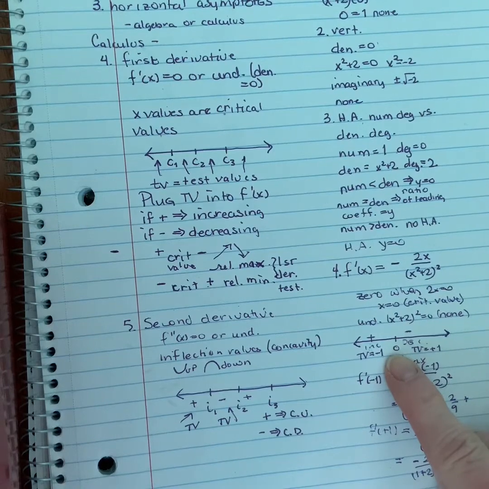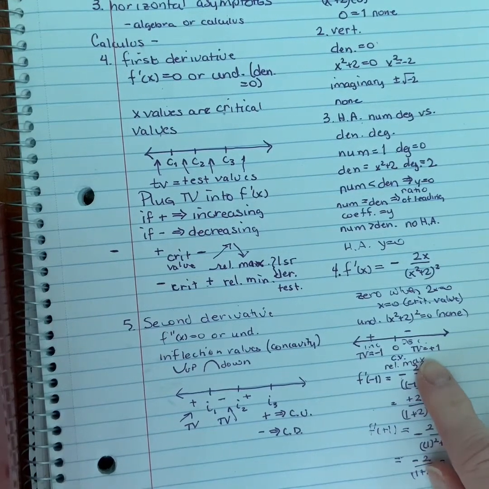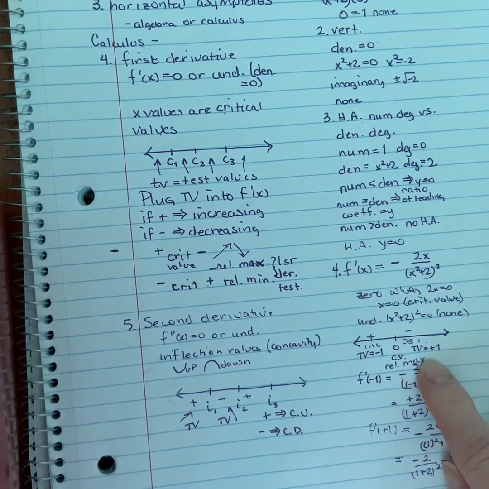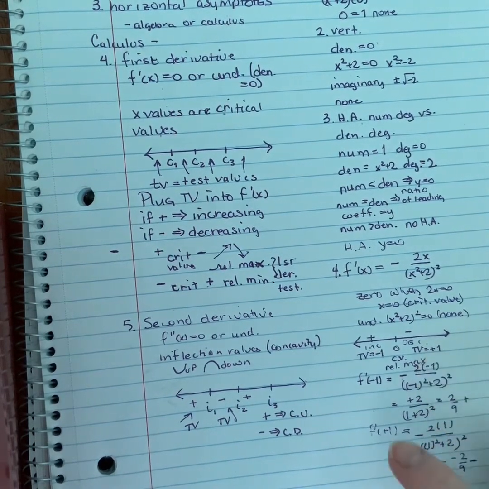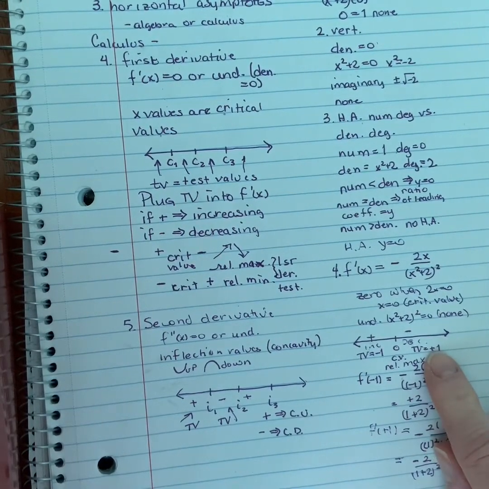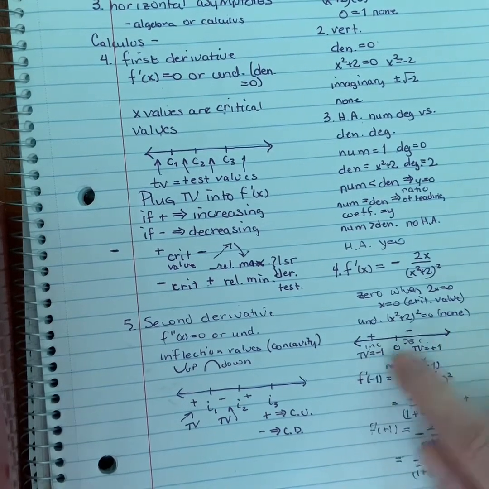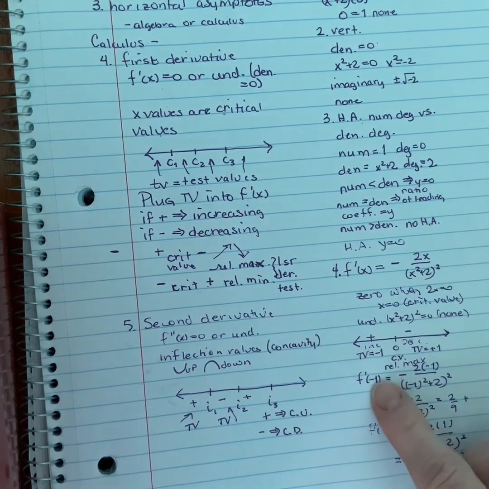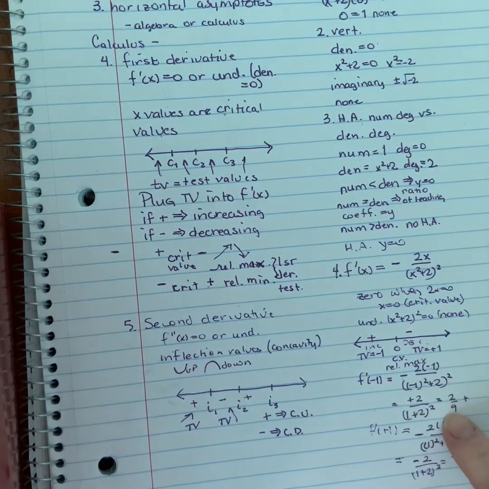Now, we mark that, get a test value, and I'd love to ask you for your idea of the test value, but this is a one-way conversation today, sorry. Anyway, I chose -1 and I chose +1. If we put -1 in the first derivative, we get a positive number.